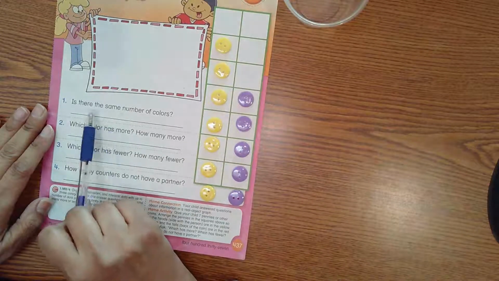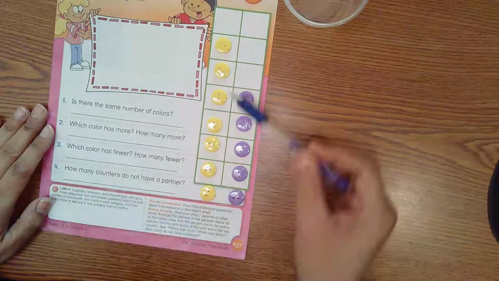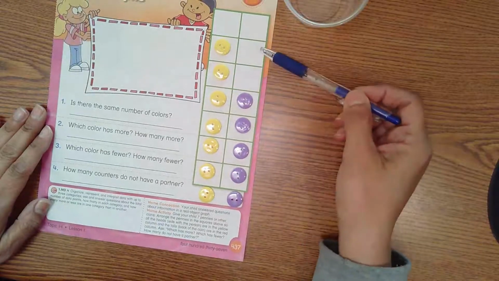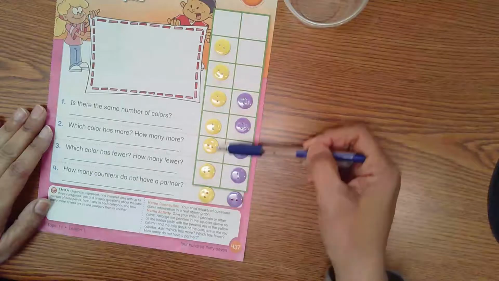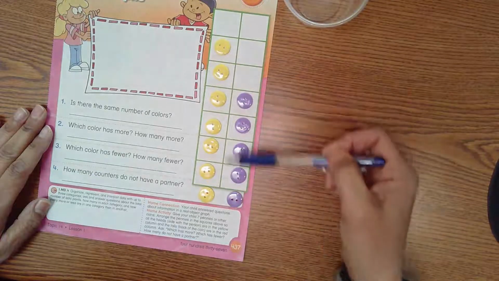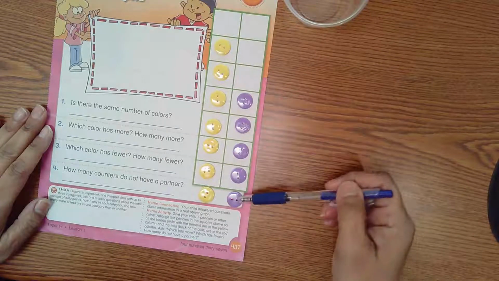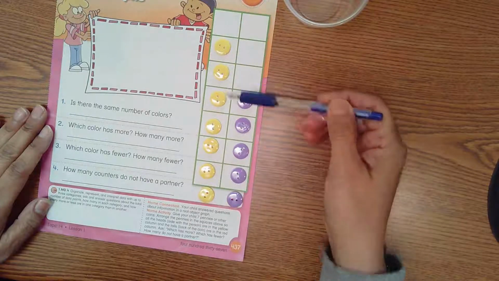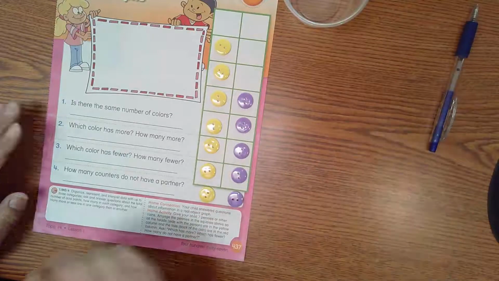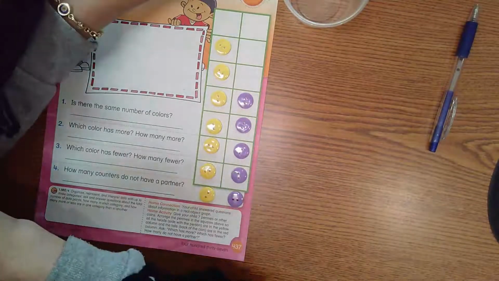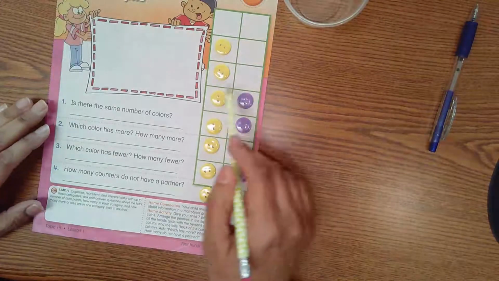Do I have the same number of each color? As you can see, one is more than the other. The yellow is more than the purple. So the purple is fewer than the yellow. So let's answer the question. Are there the same numbers of colors? No.